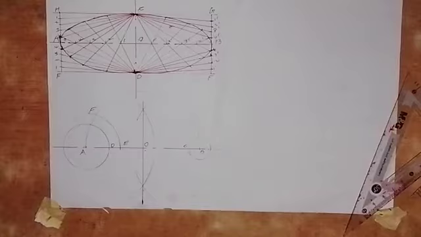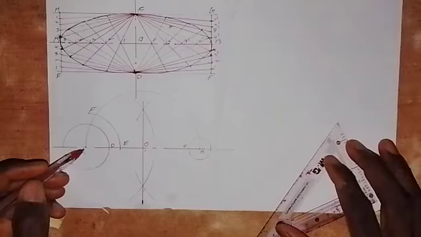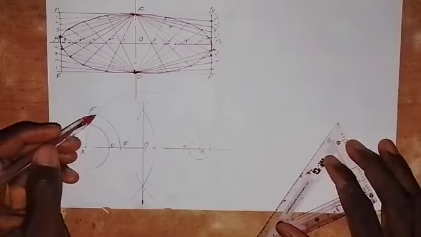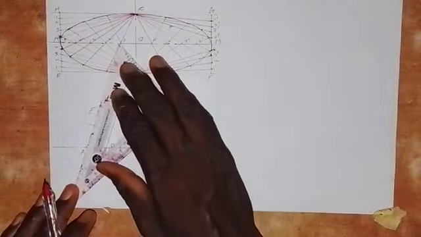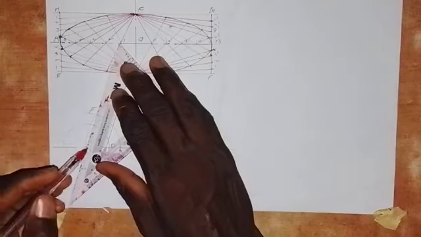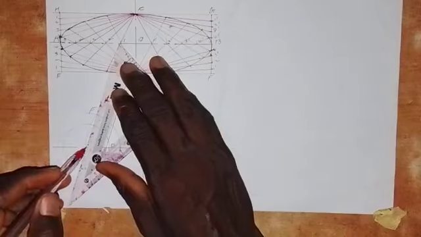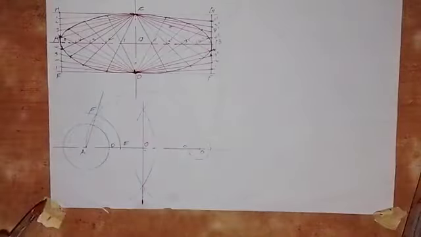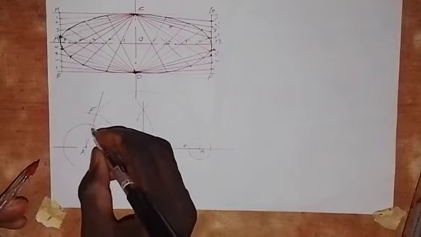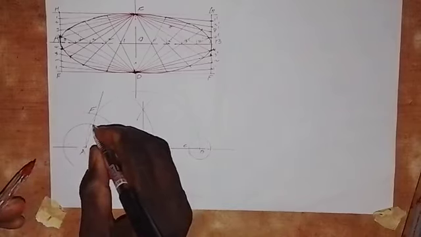All right. So now, next thing that we have to do is that we are going to draw a line from point A passing through point F, and this is what I mean. Set the set square like this at point A, and make sure you can see point F here. So draw a line up like this from point A, okay? Now, this line touches this circle at this point.